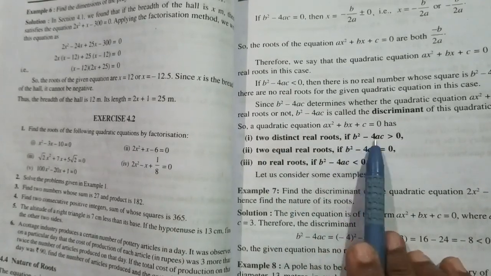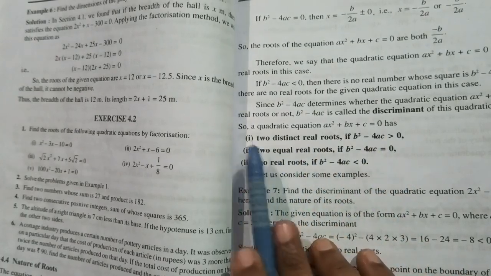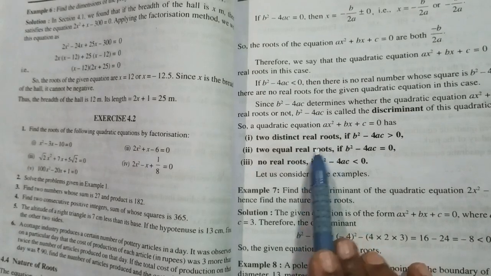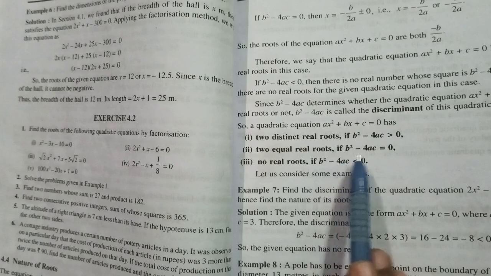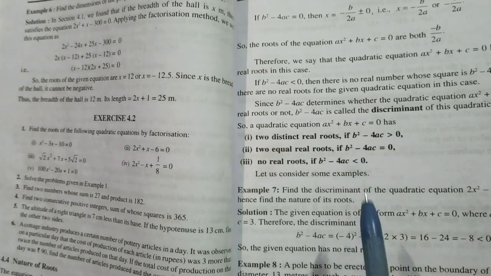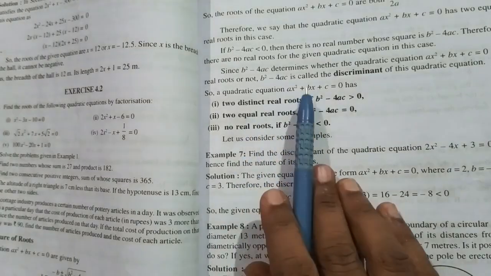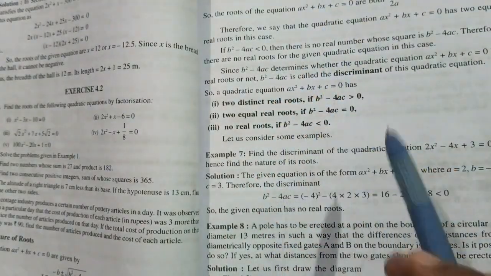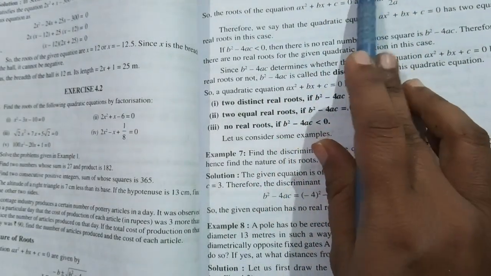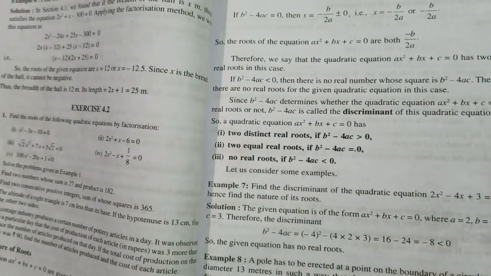When the discriminant, that is b square minus 4ac, is greater than 0, we get two distinct real roots, two equal real roots when it is equal to 0, and no real root when it is less than 0. The discriminant is less than 0. So how do we get this discriminant, b square minus 4ac? By using the standard form of a quadratic equation. When it has equal roots, x is equal to minus b by 2a. These are the things you have to remember.